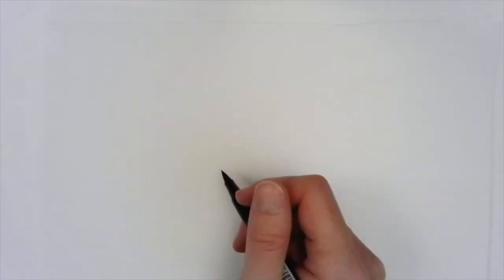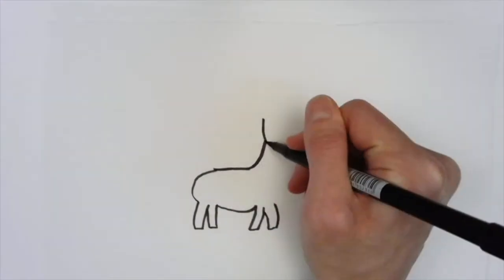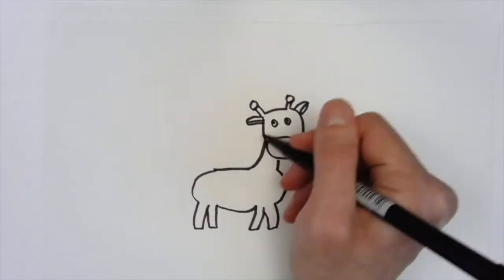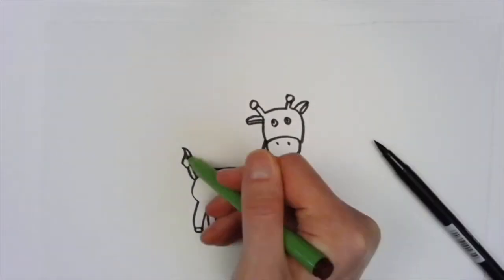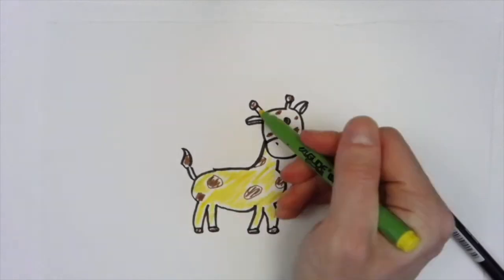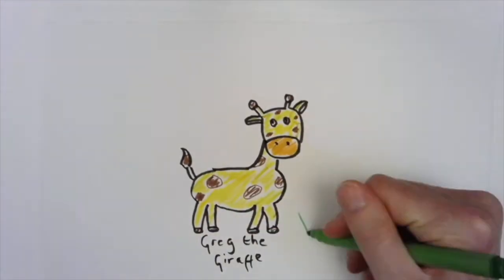Okay, so let's start by thinking about what a giraffe would look like without a long neck. It would just be a fancy looking horse, really. And that fancy looking horse that giraffes started life out as, much as the one I'm drawing here, would have to compete with other animals for food.